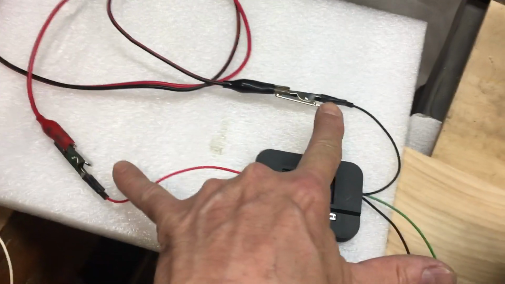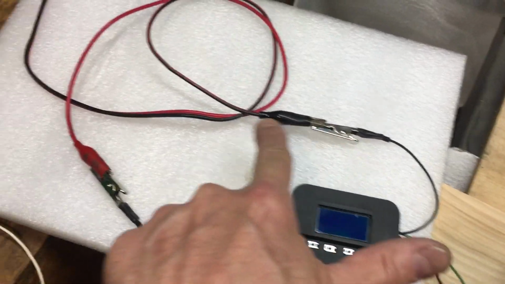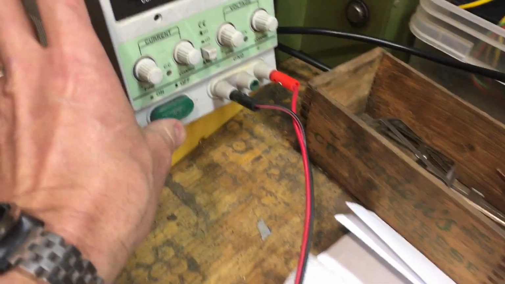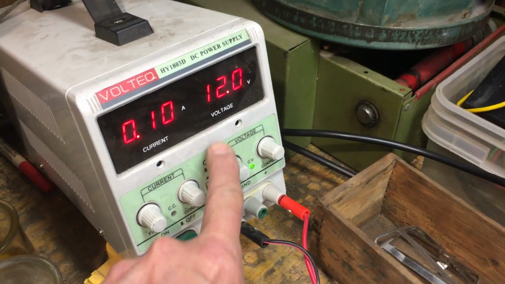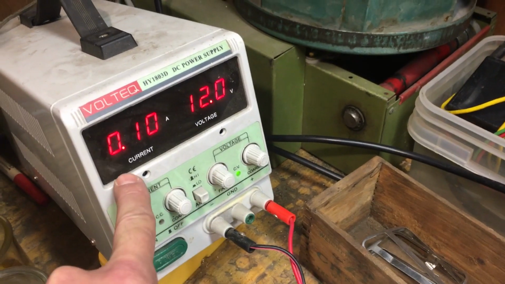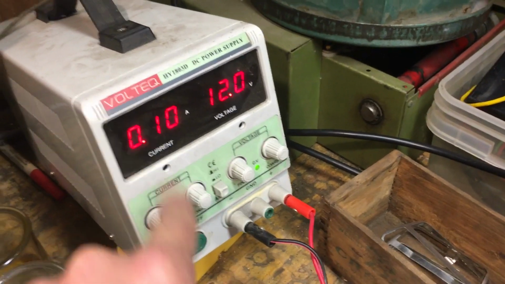It has two lines, positive and negative, that go to a power supply. This power supply is set up to give me a constant voltage of 12 volts. There's a little bit of a current draw right now, and I'll show you why.